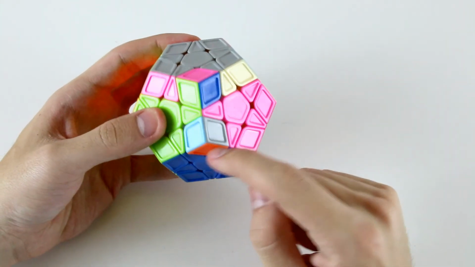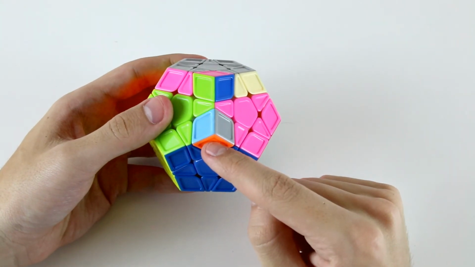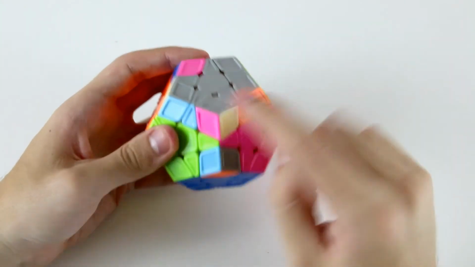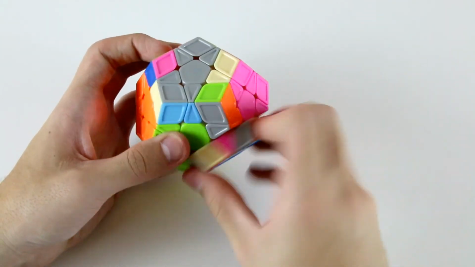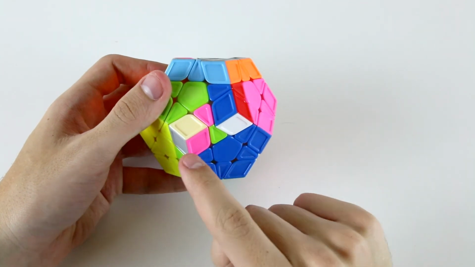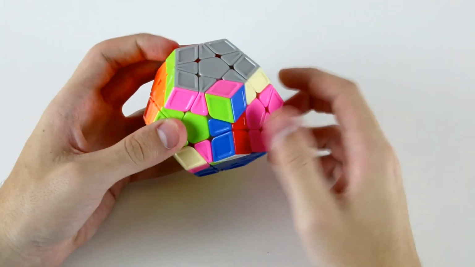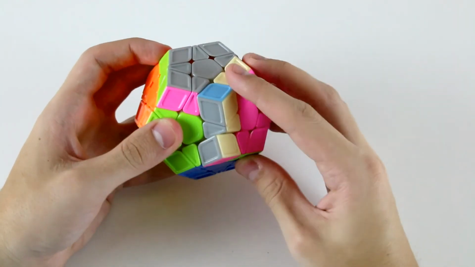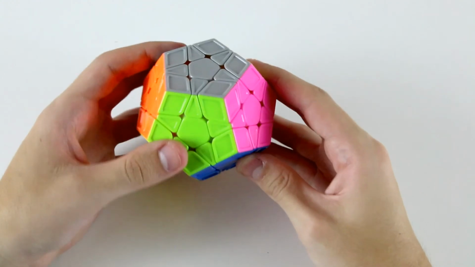Now we need to align the top layer to insert this one. So this is the grey, orange, and light blue, and here's the light blue and orange edges. So we can do R prime, D prime, R, like that. And then this last one is the grey, pink, and light yellow, which belongs back here, R prime, D, R. And then our corners are permuted, and we've solved the Megaminx.